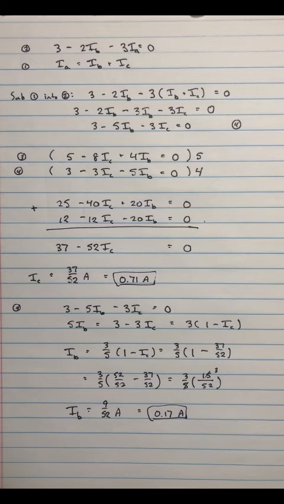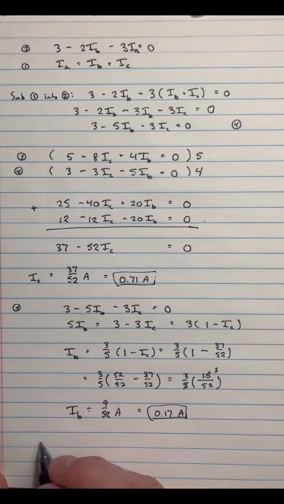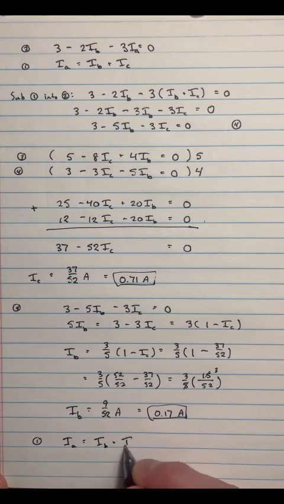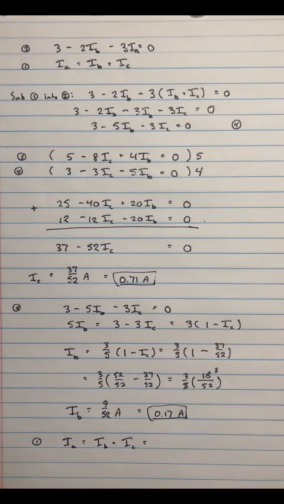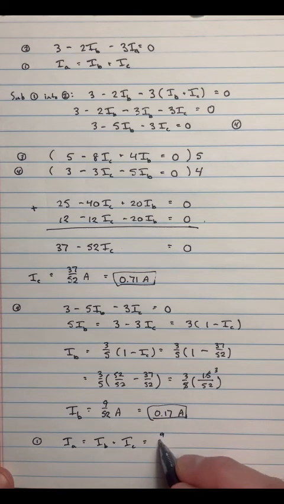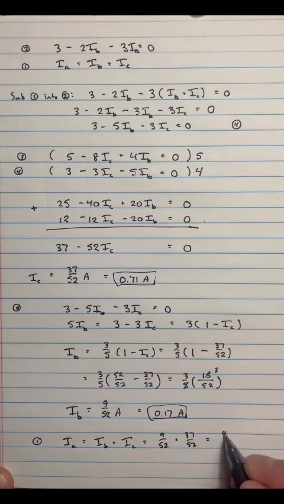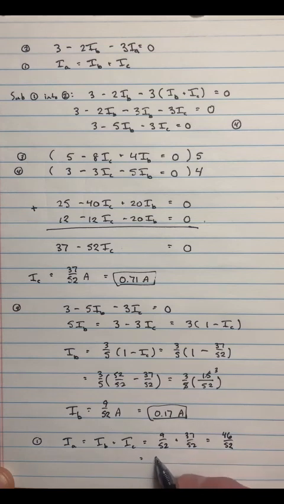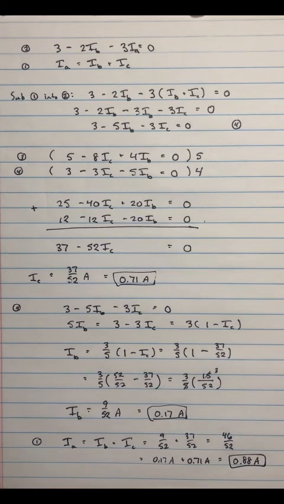That's all it means. The last calculation is the simplest of all. Go back to equation 1. Current A is equal to current B plus current C, which, and you can do this either way now, of course. I can either use fractions, 9/52 plus 37/52, which would be 46 over 52, or you can do this as 0.17 amps plus 0.71 amps. Either way, you get 0.88 amps. And that, everybody, is how to solve one of these circuits.